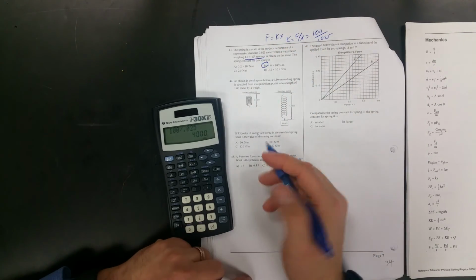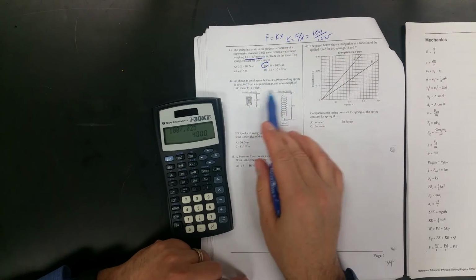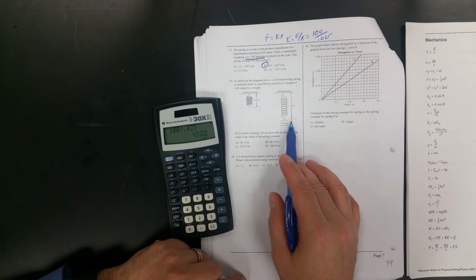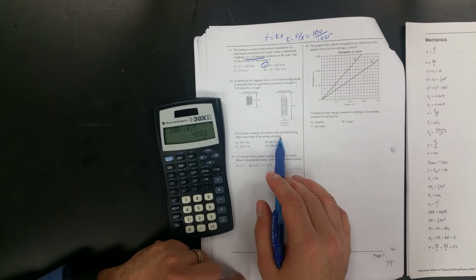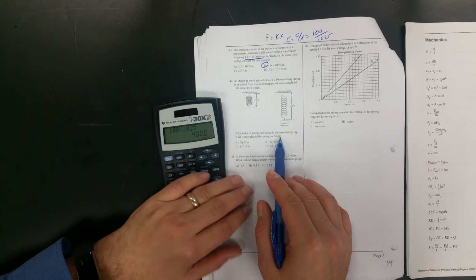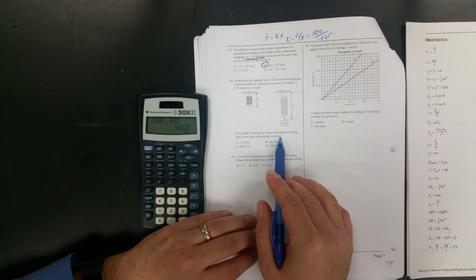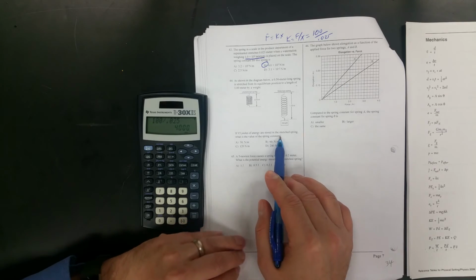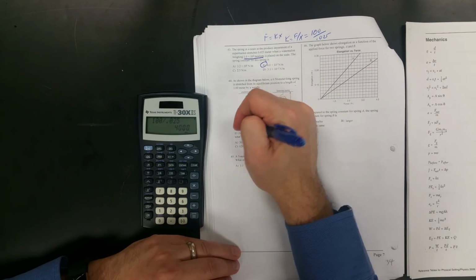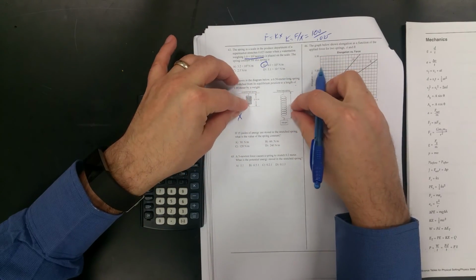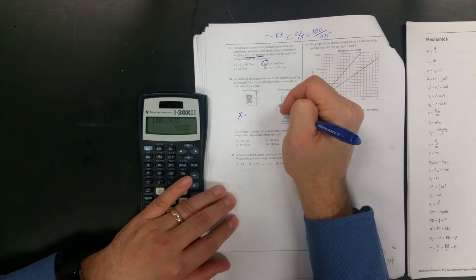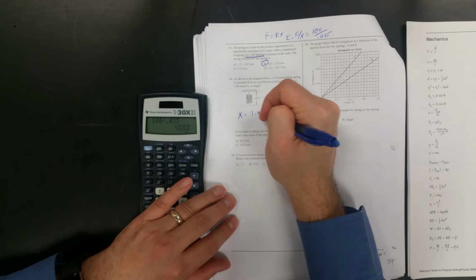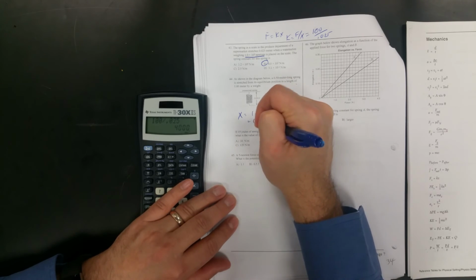Answer B. Okay. It's unstretched, then it's stretched. 15 joules of energy are stored in it. What is the value of the spring constant? Okay, so this actually gets you maybe more information than you need. So x is how much it's stretched. It goes from 0.5 to 1, so x is the difference between those two. It's 1 minus 0.5, so x is 0.5.